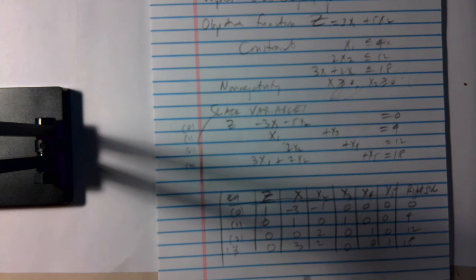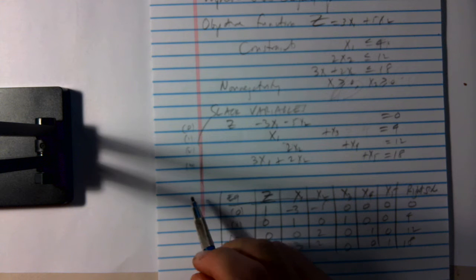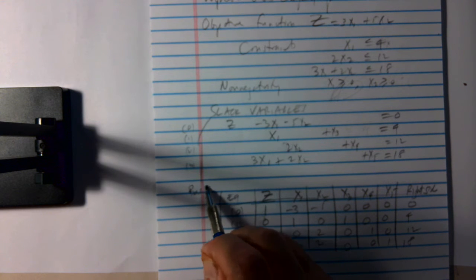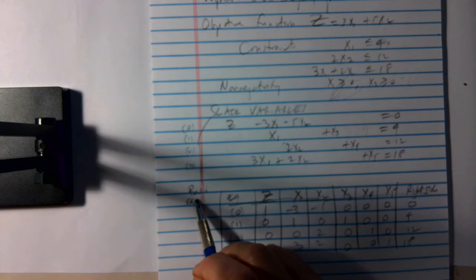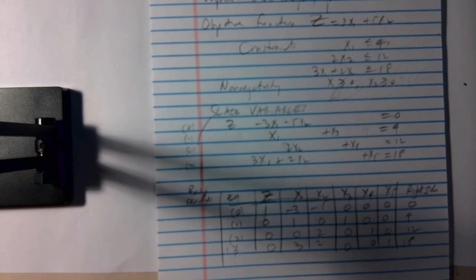And we also have in each equation a basic variable. So when we start, the non-basic variables will be the decision variables, x1 and x2. So for example, in this line, we have x1 and x3. x1 is non-basic.